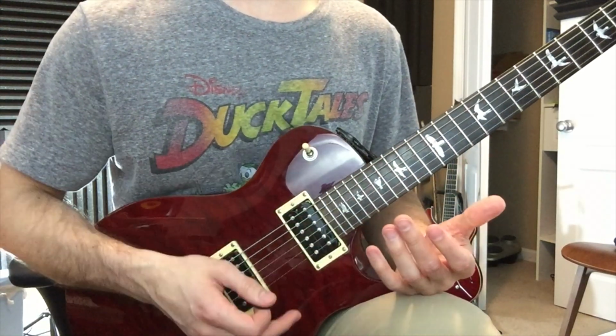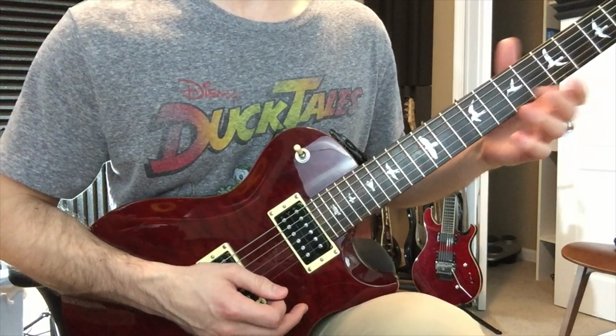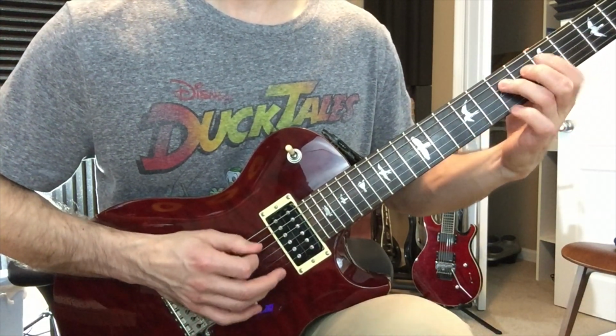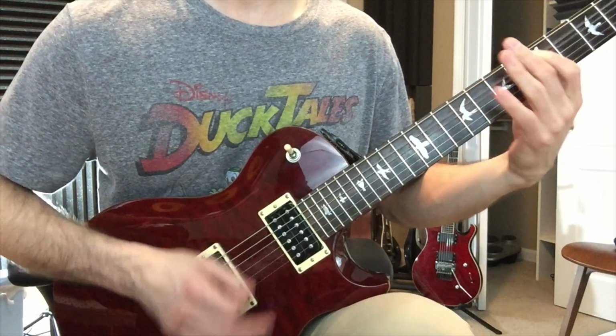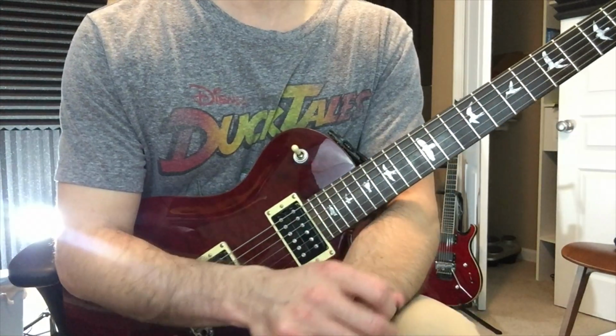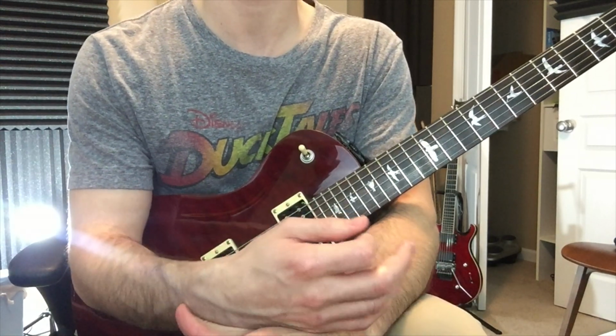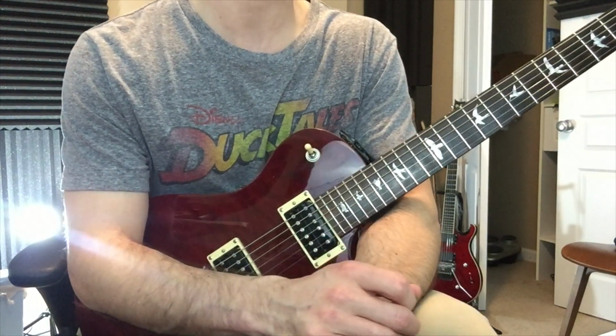Now that's not just limited to this part of the guitar neck, you can apply that all over the place, you can go outside the minor pentatonic. It's a pretty versatile idea, and in this case I wanted to keep it pretty simple for myself while I was trying to write using this particular concept.